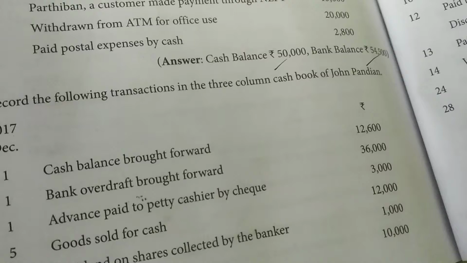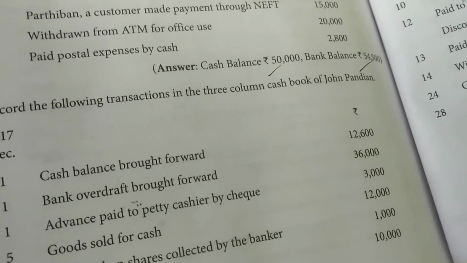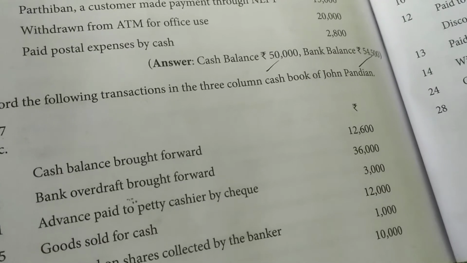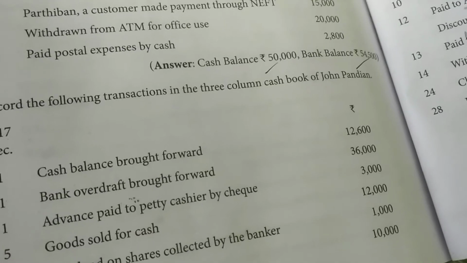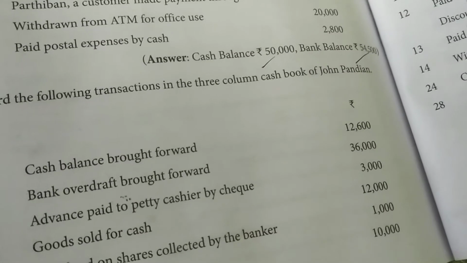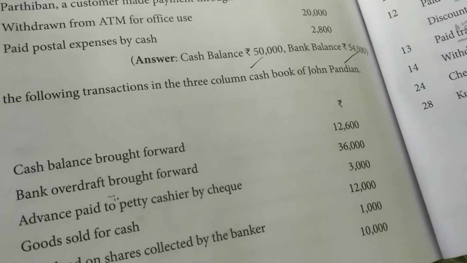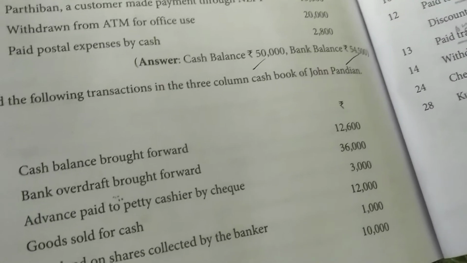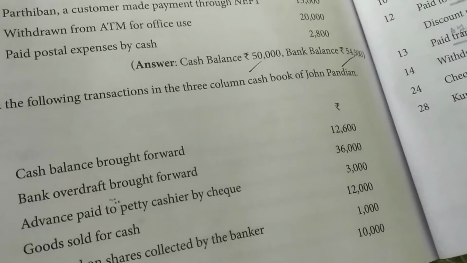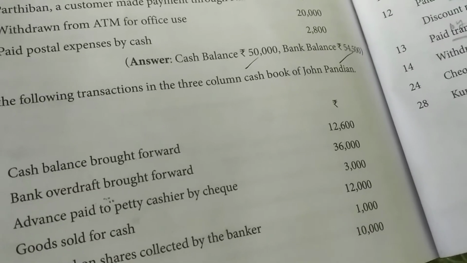Up to 1 lakh you can withdraw money through this overdraft facility. It is a facility provided only for the current account holders, for which a bank may charge an interest.